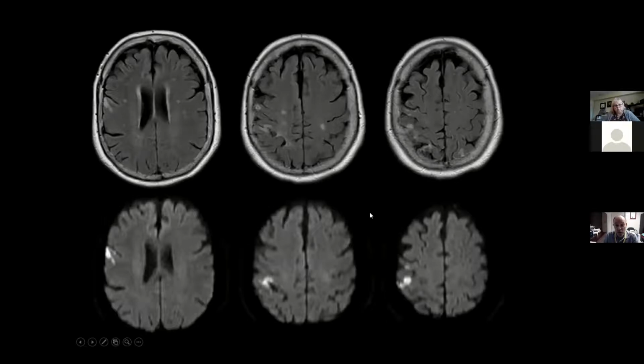So on the diffusion-weighted sequences down below here, you can see that this area lights up, as does this area and this area. Whereas this area and this area don't light up. So these are chronic ischemic changes, but with these, you can't really tell the difference on the FLAIR, are fresh infarcts. It's the diffusion-weighted sequences which confirm. And this is evidence for freshly damaged brain cells.